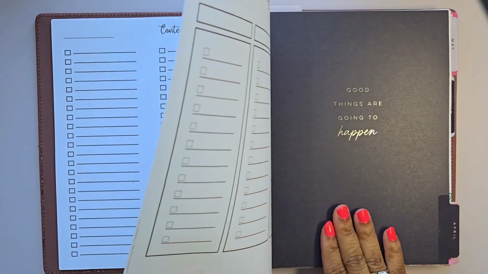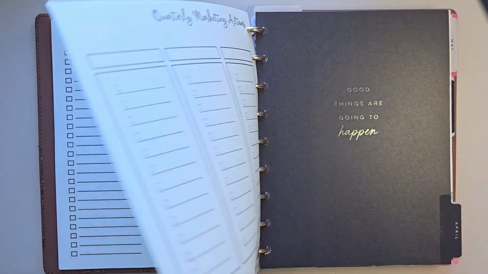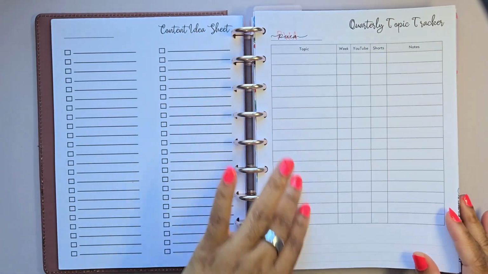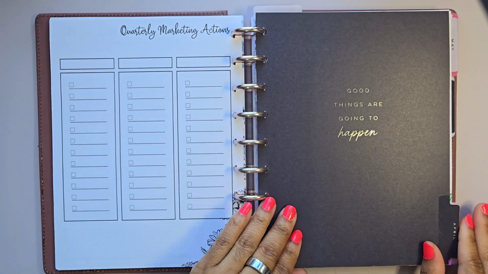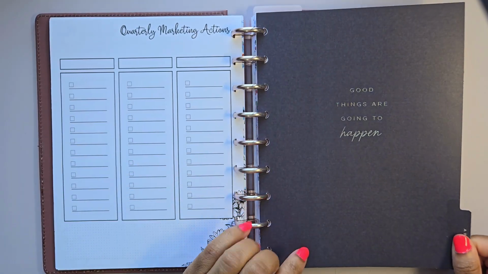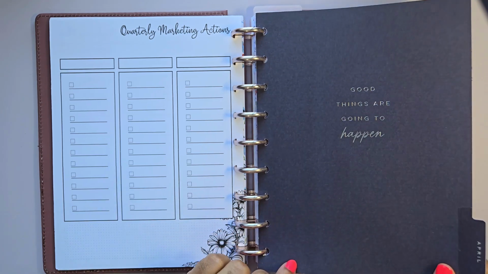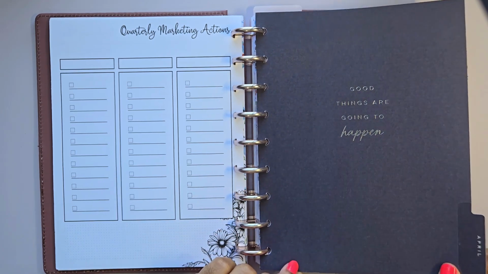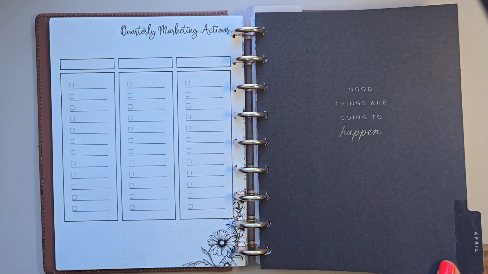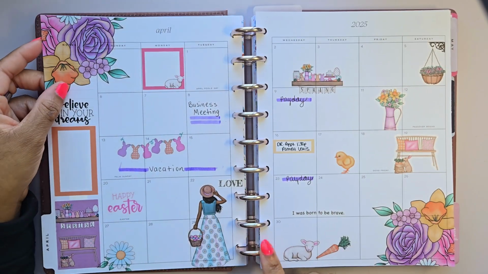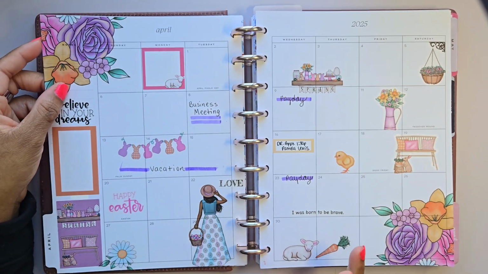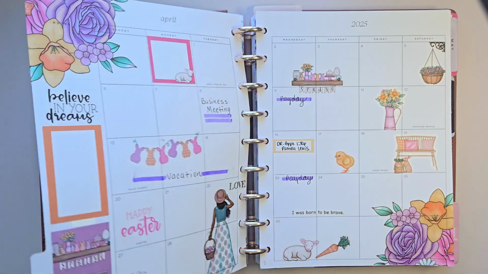So all of the monthlies will come out and get replaced. Some of the annuals will get replaced. I have decided to use a different divider for the summer, something just a little bit more summery. And of course, I'm replacing the cover. I am not changing the discs, so we should just be able to pull and replace.